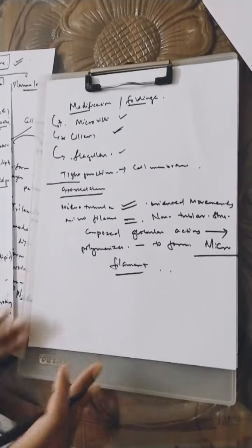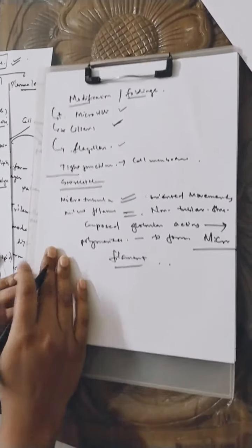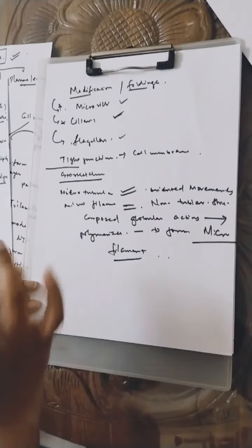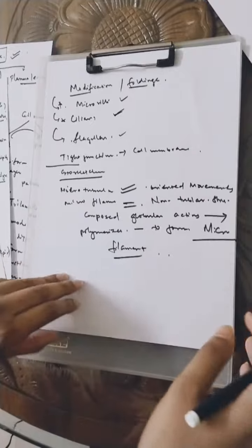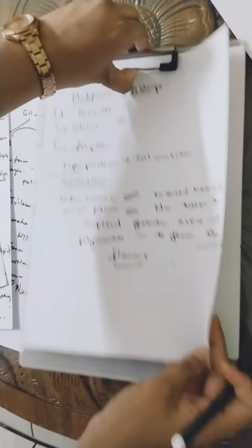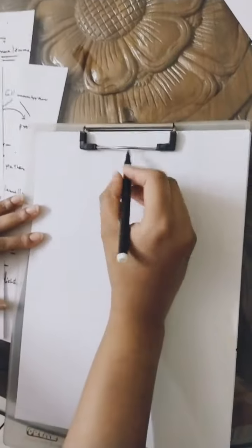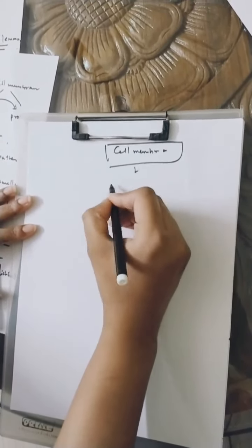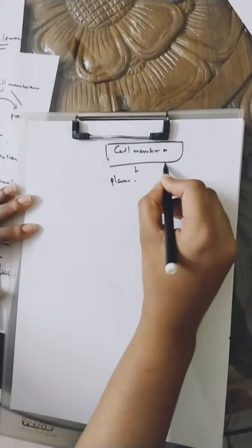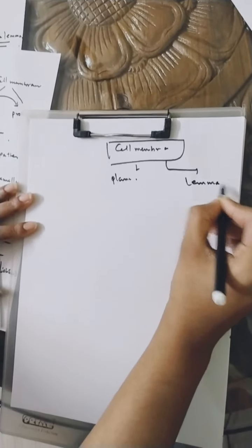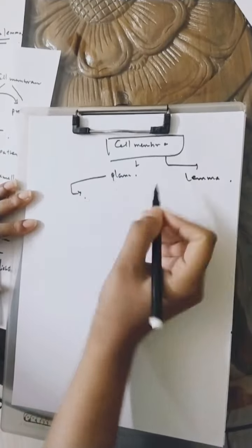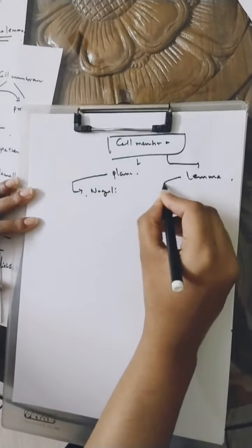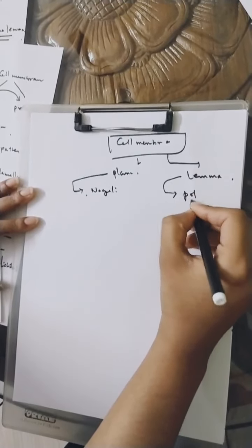When we have a view on the cell membrane and its structure, the fluid mosaic model is the most accepted one. To approach the summary systematically, the cell membrane is also called the plasma membrane and plasmalemma. The term plasma membrane was coined by Nageli and Cramer, and the term lemma was coined by Plowe.